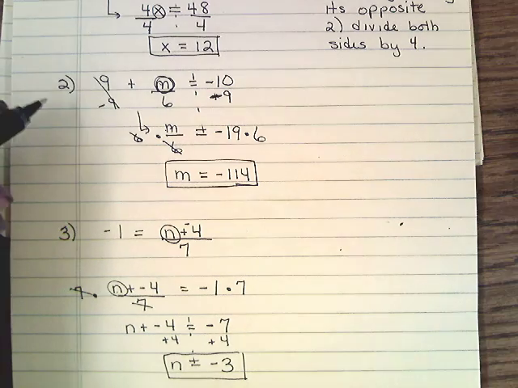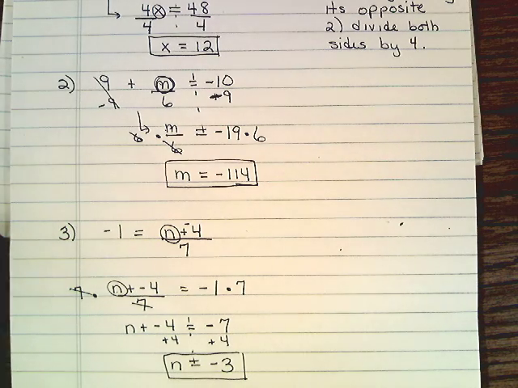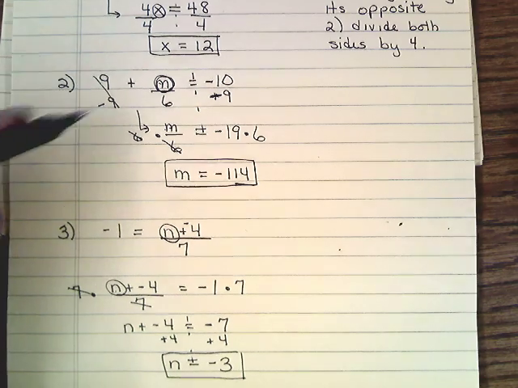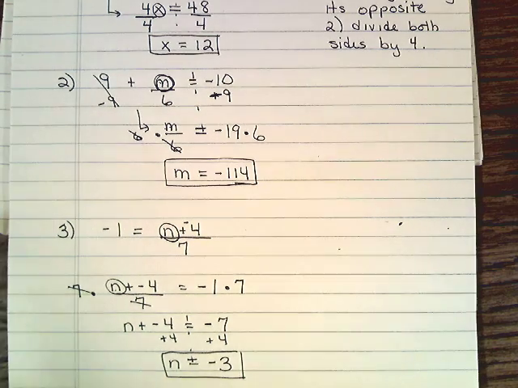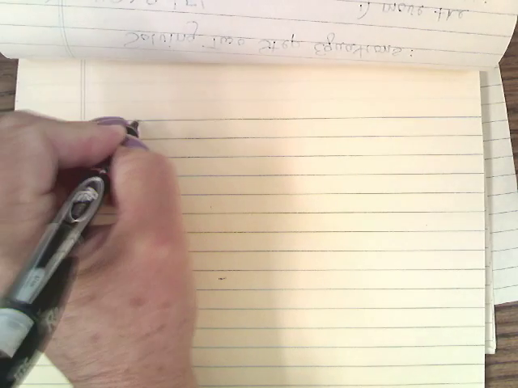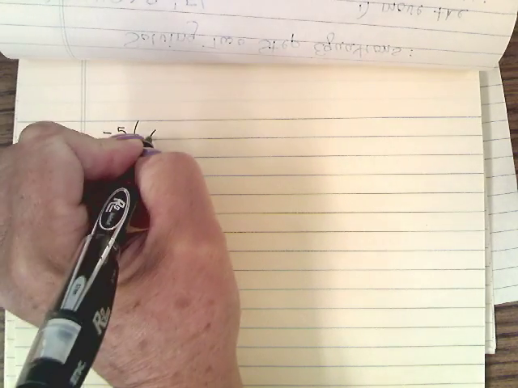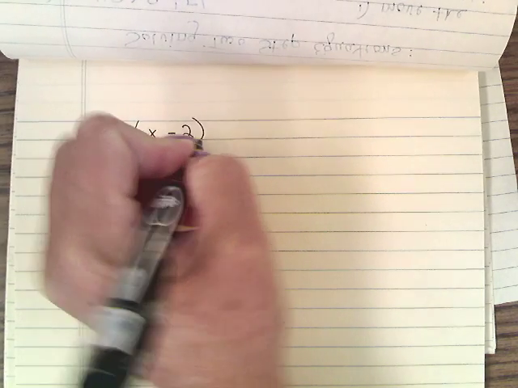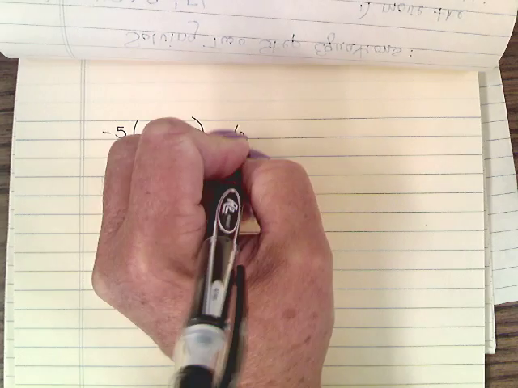So be very careful. I'm giving you both of those examples, so when you do the work on your homework and your classwork, you're going to be able to figure out which example you're going to use for the equations that are given to you. All right, I have one more, and that's using the distributive property. So if I have negative 5 times x minus 2 is equal to 65.